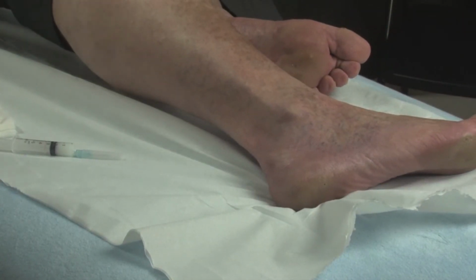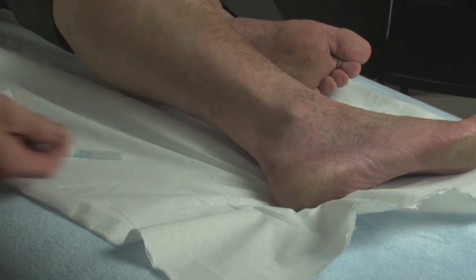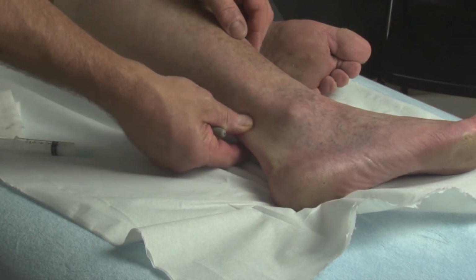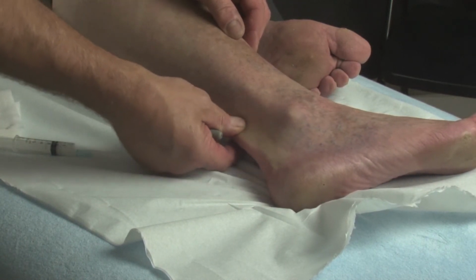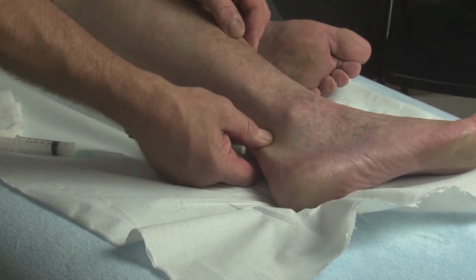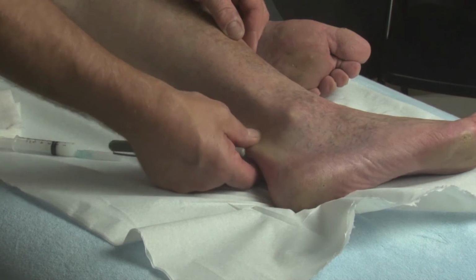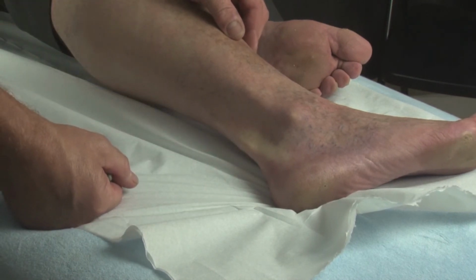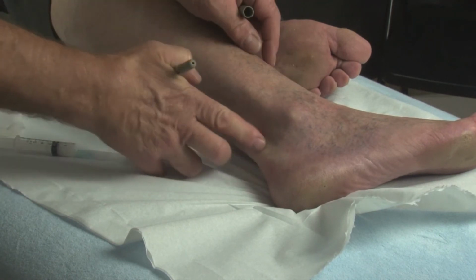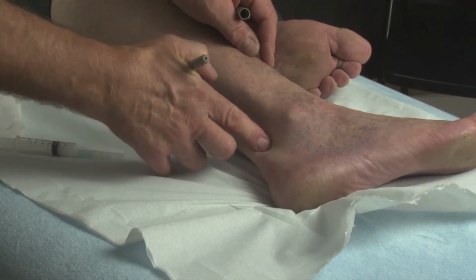I'm now going to show you how to inject the Achilles bursa, or the peritendinous region of the Achilles. The Achilles inserts down at the heel and runs up and into the calf, and quite often in an Achilles bursitis you can actually feel an area of swelling, which allows you to mark the area to inject. In this case it's a tenderness which we've decided is most prominent there.